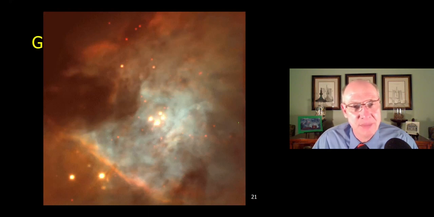And it was taken by a 1.8 meter telescope. That is a telescope that has a mirror that's 1.8 meters across. But what I wanted to show you was this exact same photograph, but taken with the Hubble Space Telescope. So the Hubble Space Telescope has photographed this part of the Orion Nebula.